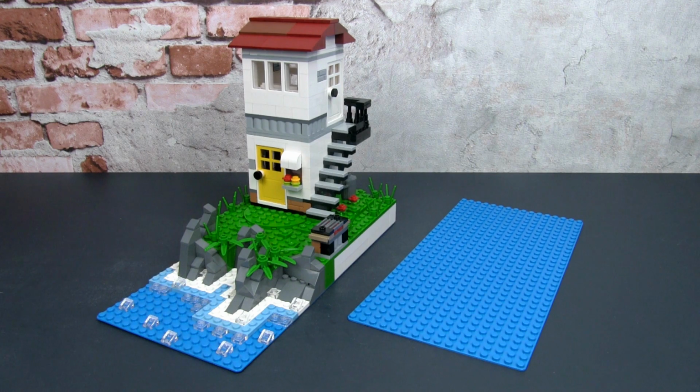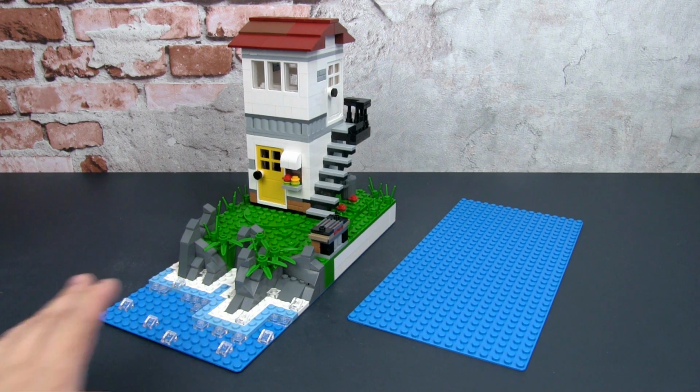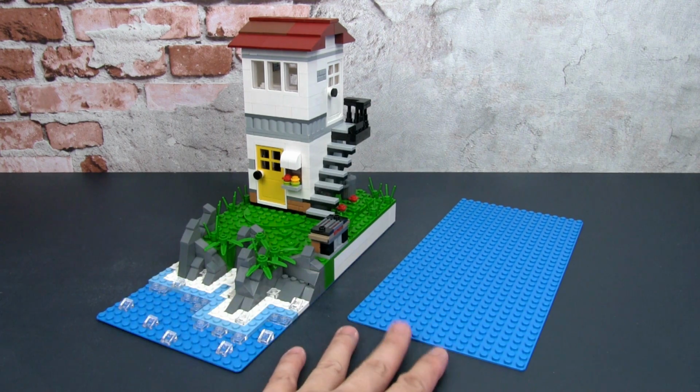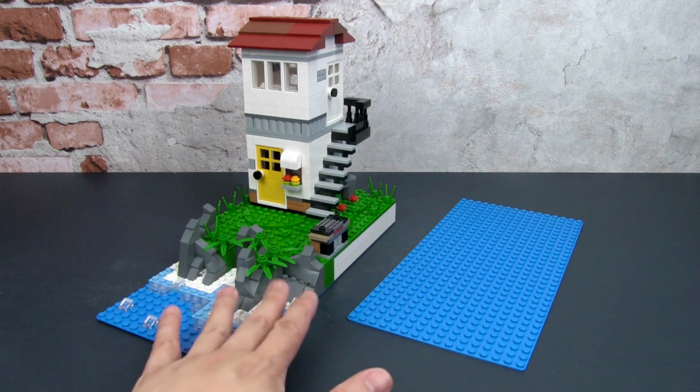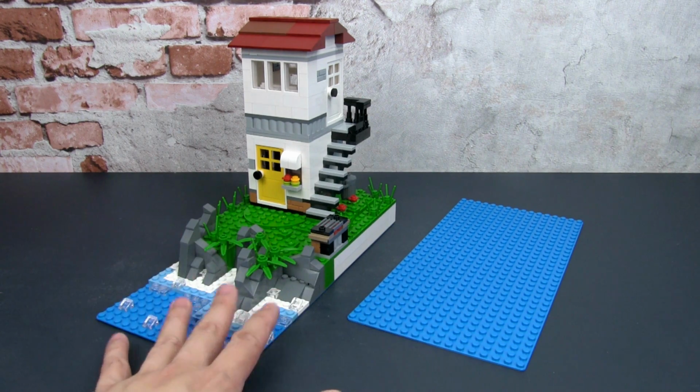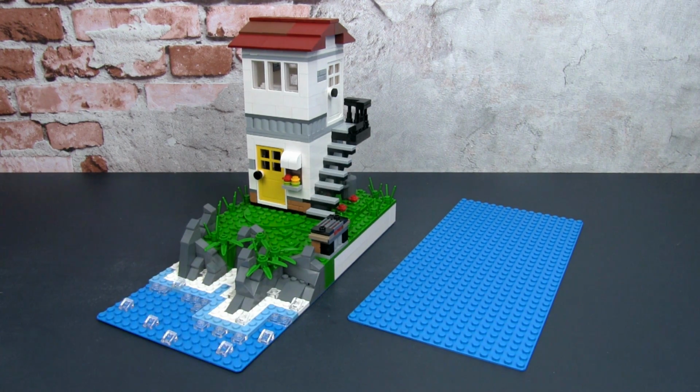In a previous video, I showed how to create Lego seaside terrain, and I created this MOC. We started with an empty base plate just like this, and we built it up to this. As you can see, it's pretty textured, and if you want to check out the video, do follow the link in the card above or in the description below.